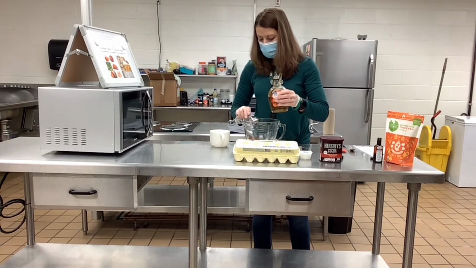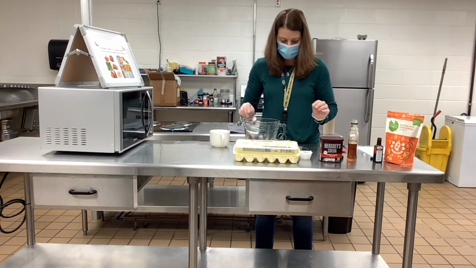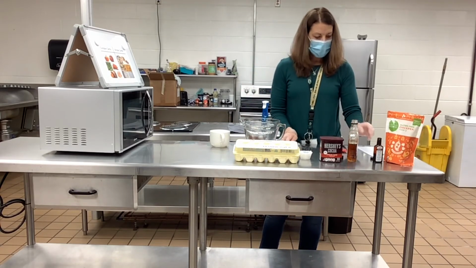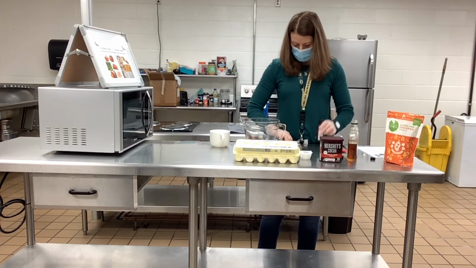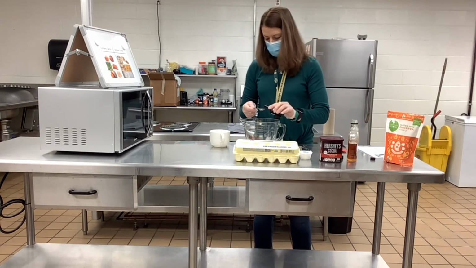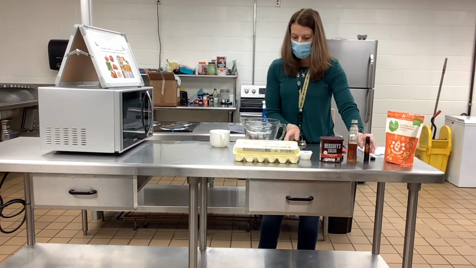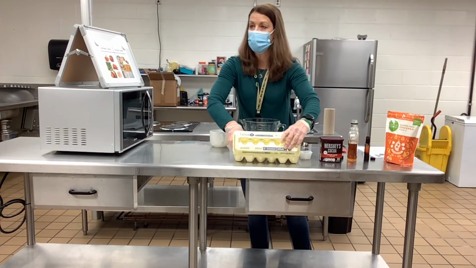And as you can see, I'm mixing it in a different pan just because it gives me a little bit more stirring room. I've got 1 teaspoon of vanilla. And then we're going to go ahead and mix in 1 egg.